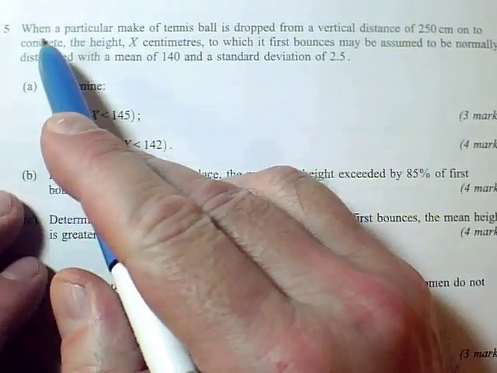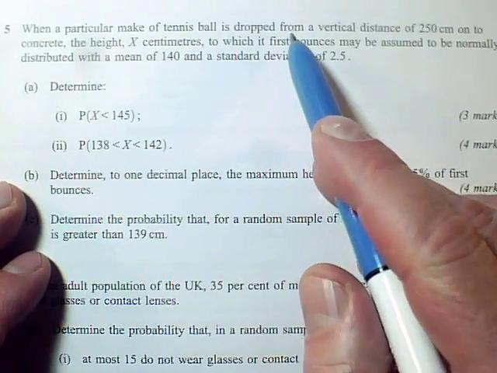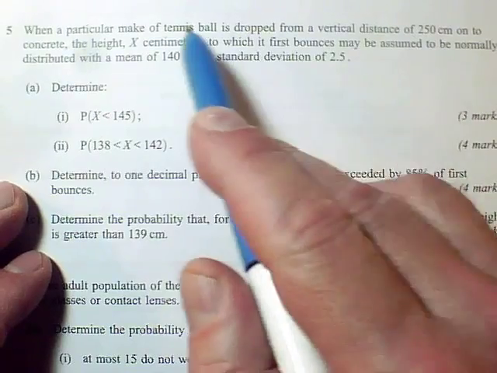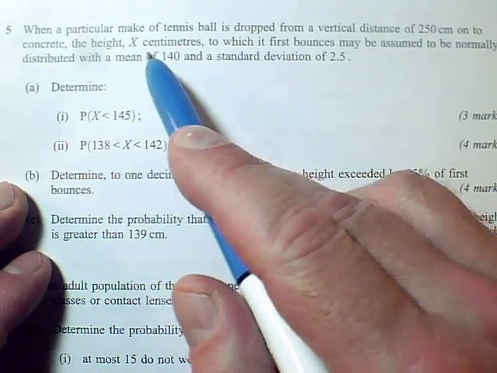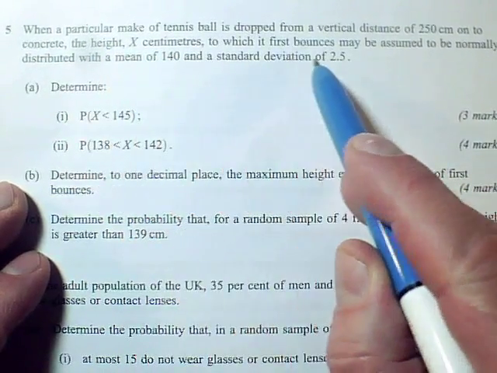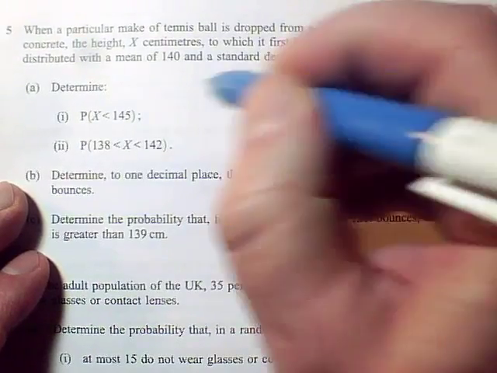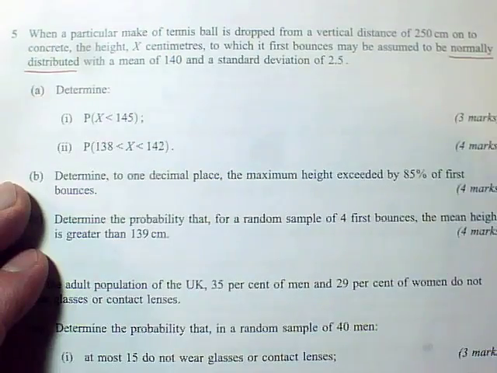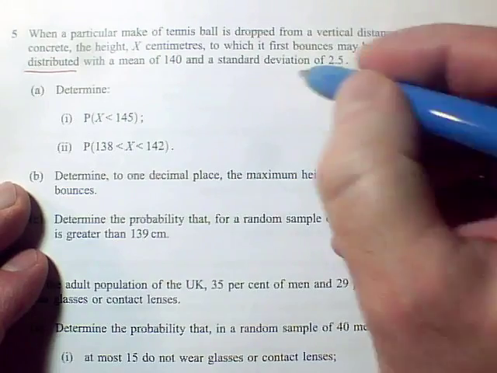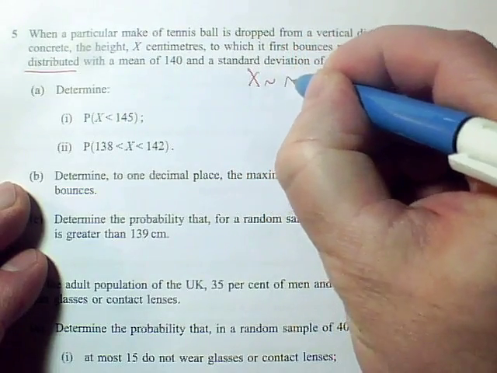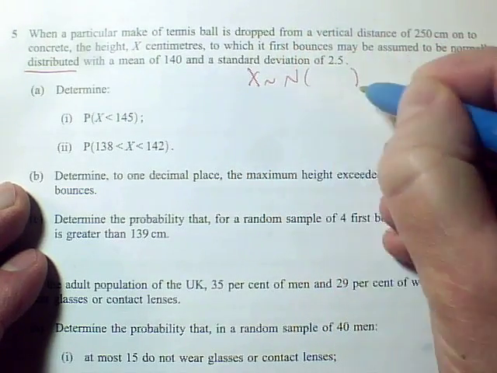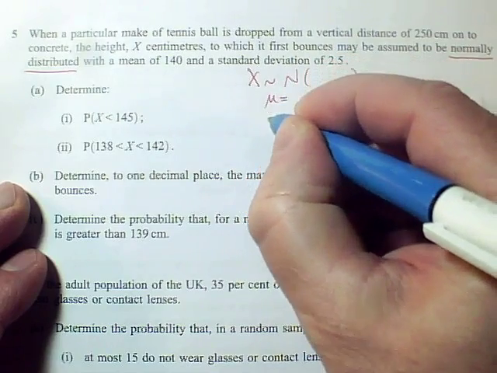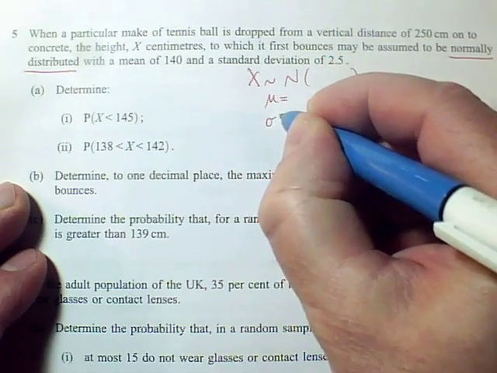Okay, so as always, we read through. We've got a ball being dropped from a given distance, and we're recording the height to which it bounces, and here's some good stuff. That's normally distributed. So x is normally distributed. So x, we can say, has a normal distribution, but we always, when we write this down, say what mu equals and say what sigma equals.